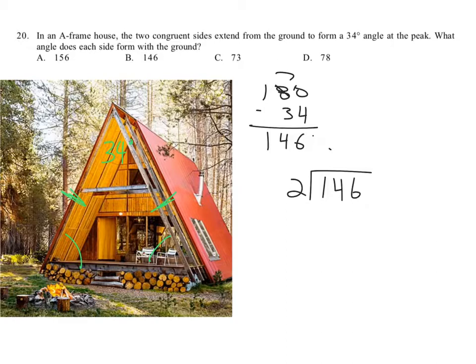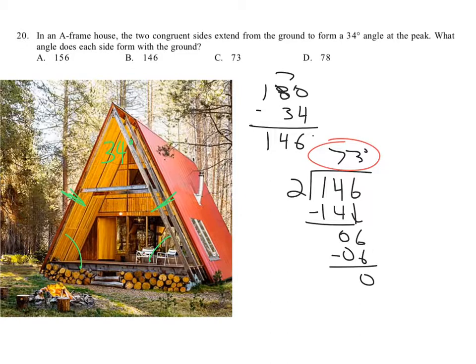So 2 goes into 14 7 times. 2 goes into 6 3 times. And you can see that we then have an answer of 73 degrees for each one of those base angles. And we are done.